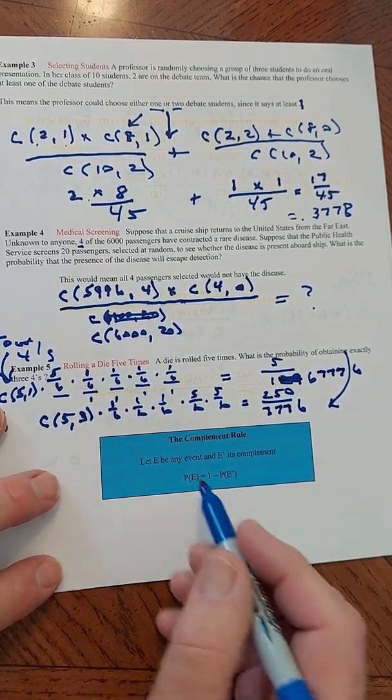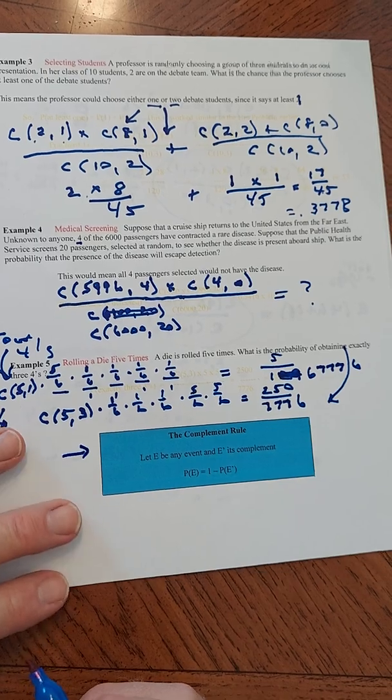Okay, so let's talk about the complement rule. I talked about it already.